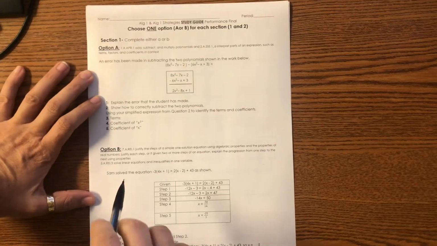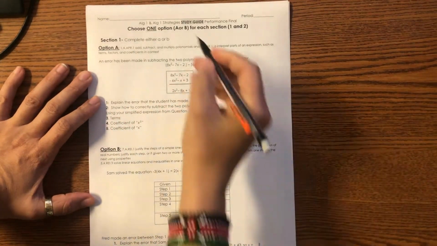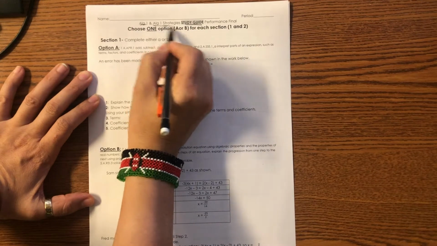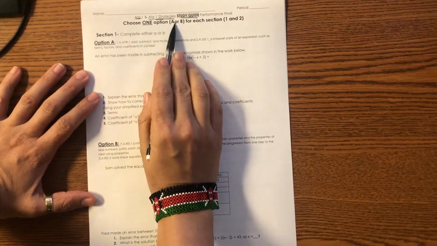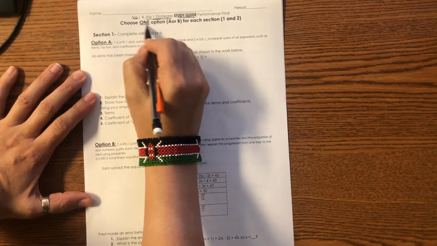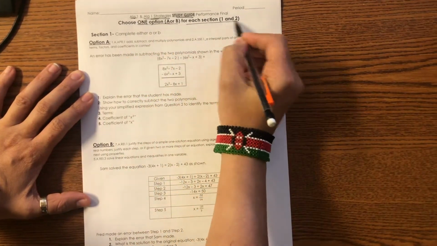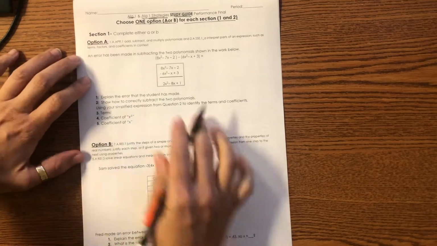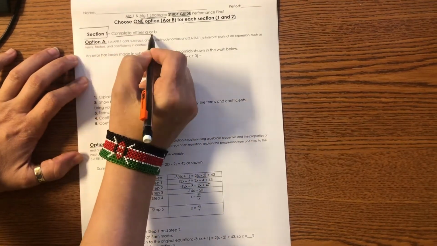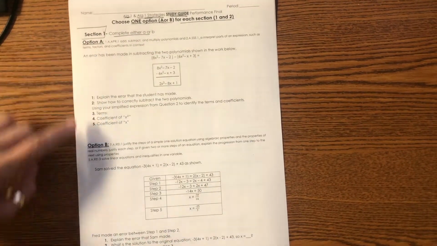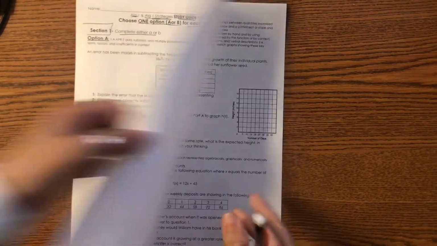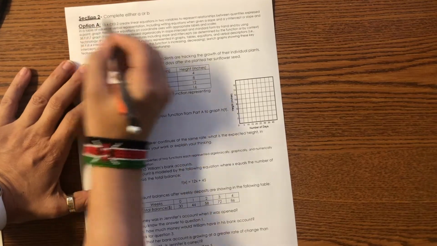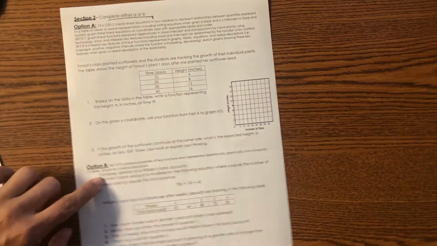Alright, guys, we're going to take a look at a performance final study guide for both Algebra 1 and Algebra 1 Strategies. It says choose one option, A or B, for each section, 1 and 2. So in section 1 you complete either option A or option B, and then for section 2 you complete either A or B, and you get to pick whichever one you want, okay?